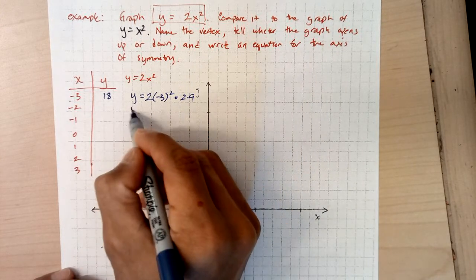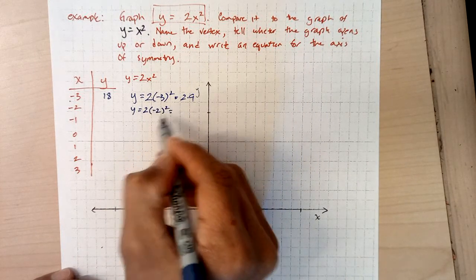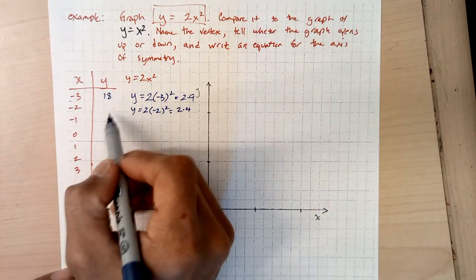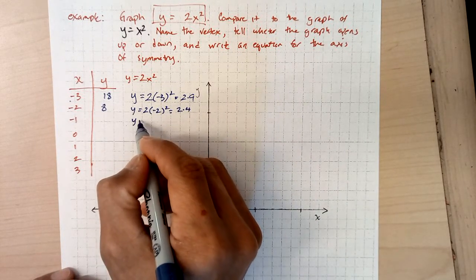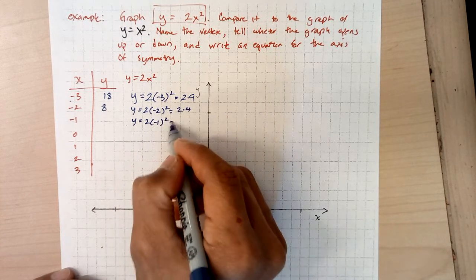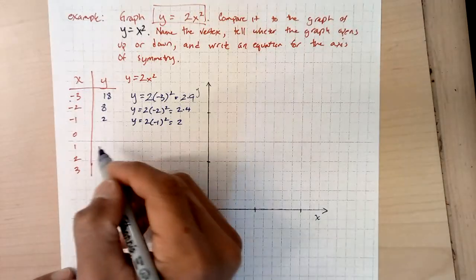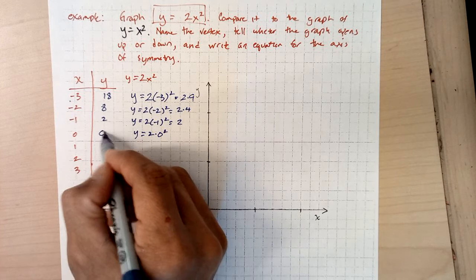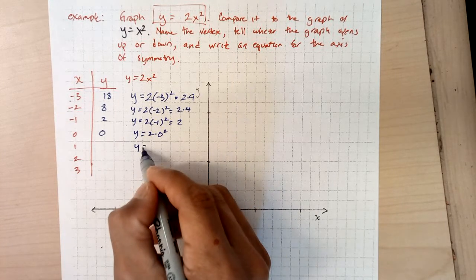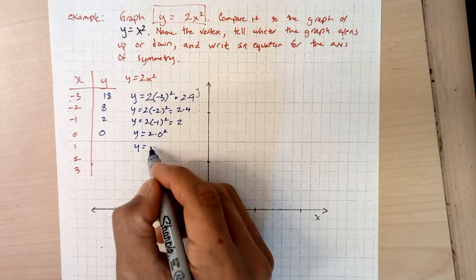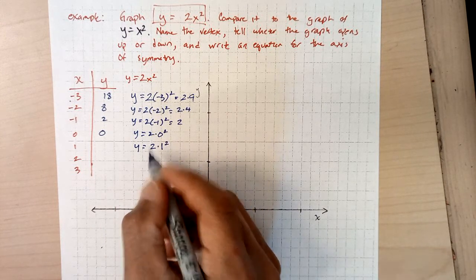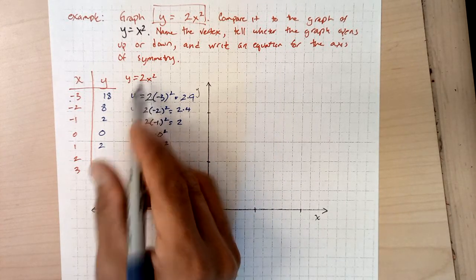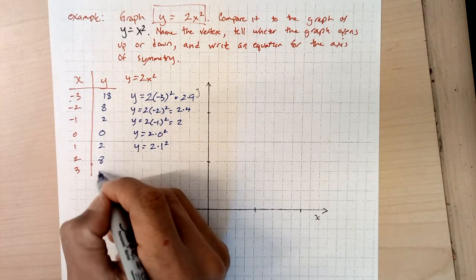And I substitute in -2, y equals 2 times -2 squared. -2 squared, again, exponents come first, is 4. So then it's 2 times 4, which is 8. And for y equals 2 times -1 squared, -1 squared is 1, times 2 is 2. Y equals 2 times 0 squared, 0 squared is 0, times 2 is 0. And then you might be able to figure out pretty easily in your head what happens when x is 1. So it's 2 times 1 squared. 1 squared is 1, just like we had here. And then times 2 is 2. 2 squared is 4, and then times 2 is 8. 3 squared is 9, times 2 is 18.